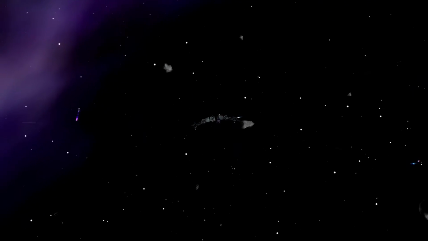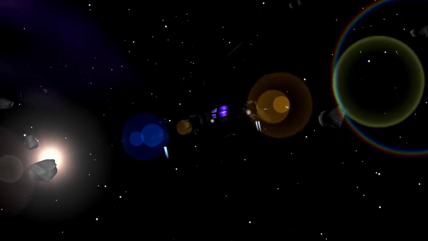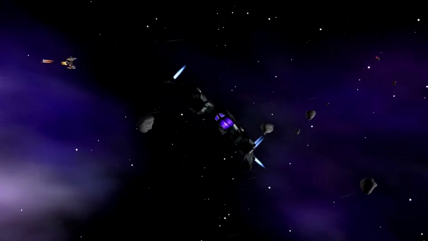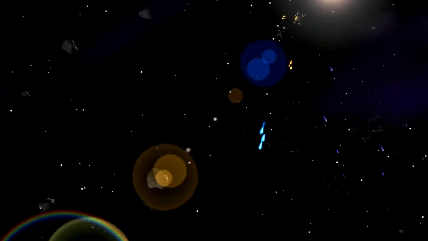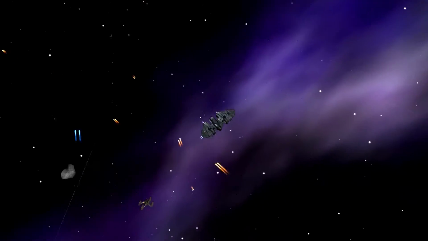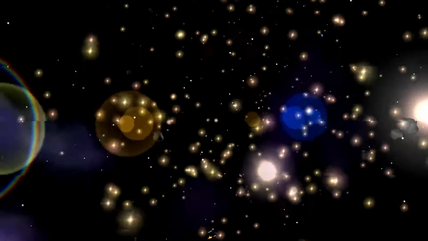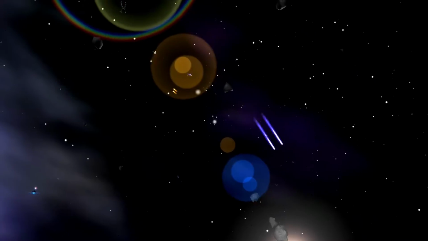There are real-time shadows cast all over the ships as they change position relative to light sources, lens flares from the local sun, and as ships fire, their fuselage is lit up by the discharge of their weaponry. When ships hit each other, they explode. And the huge asteroids in the scene will also destroy any ship that collides with them.